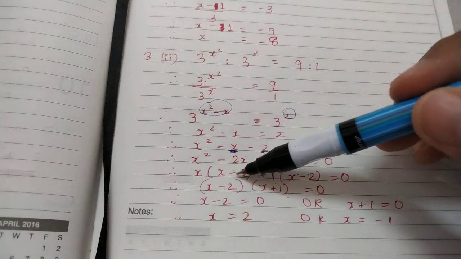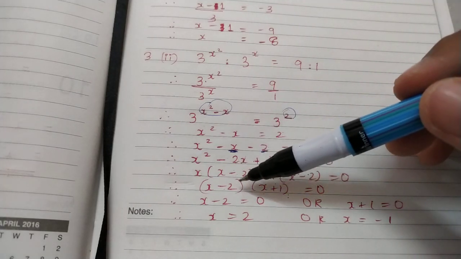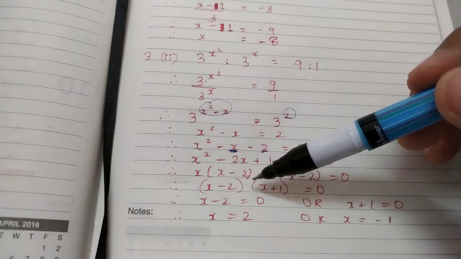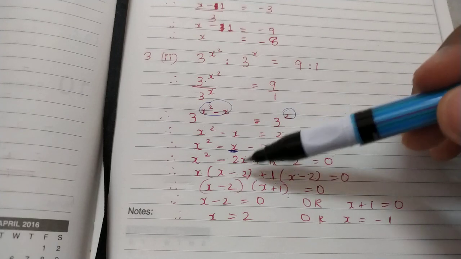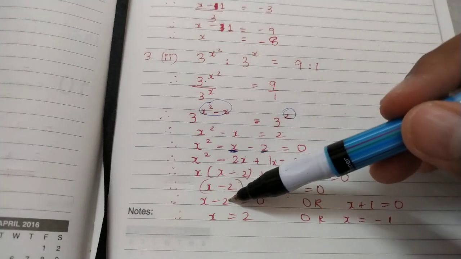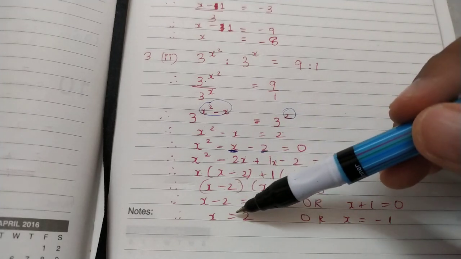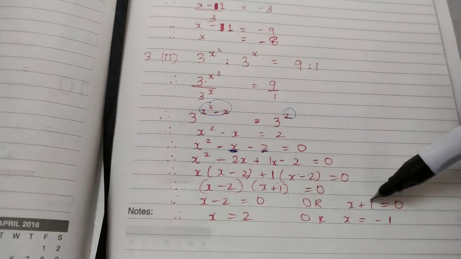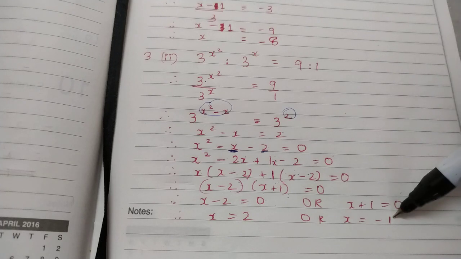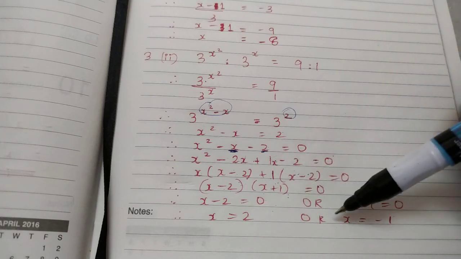When the product of two brackets is 0, that means at least one of them is definitely 0. So either this is 0 or this is 0, or maybe both. So if this is equal to 0, shift minus 2 here, it becomes plus 2. So that's one value of x. And if x plus 1 is equal to 0, shift plus 1 to the RHS, it becomes minus 1. That's another value of x. So here we got two answers for x.